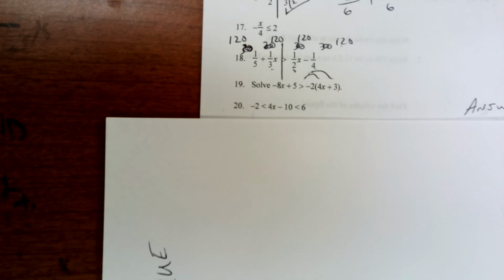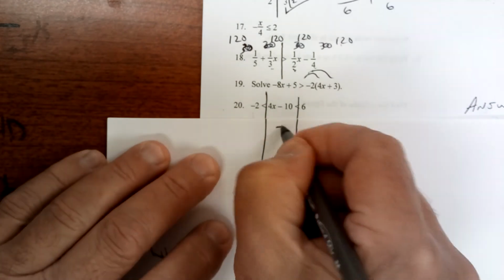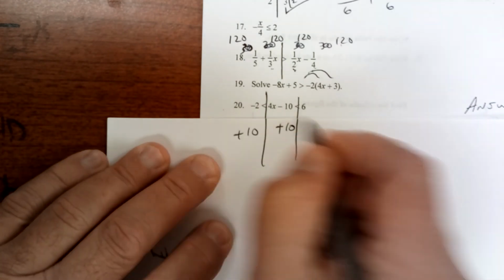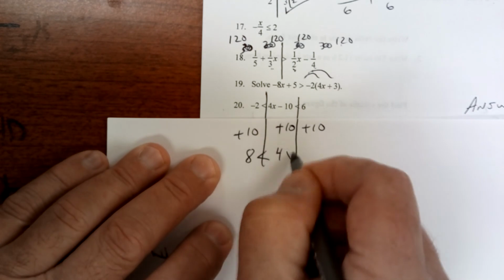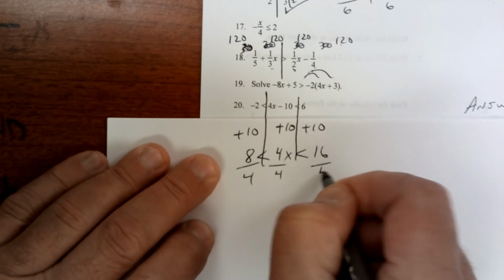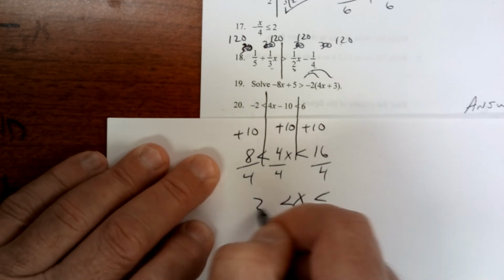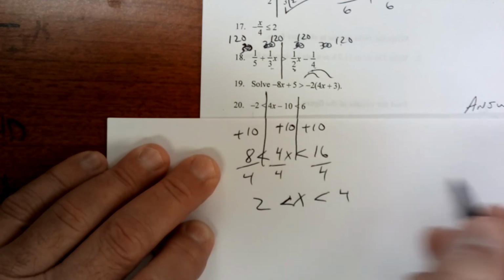This one right here, you're going to draw your line. It's a 3-part. You're going to add 10 to both sides, or all 3 sides. So that's going to be 8. And then when you add 10 to that, you get 16. You're going to divide by 4. So x is in between 2, 8 divided by 4. And there it is. And there's your answer.